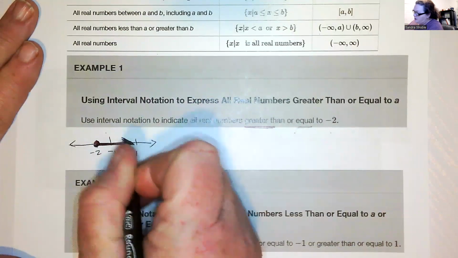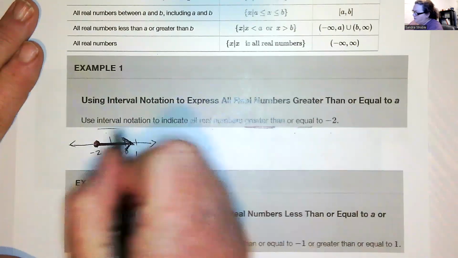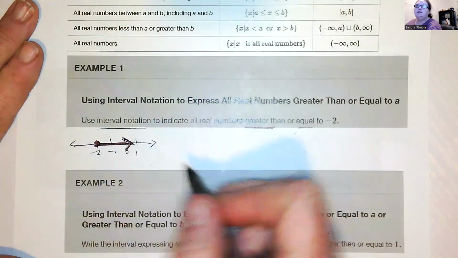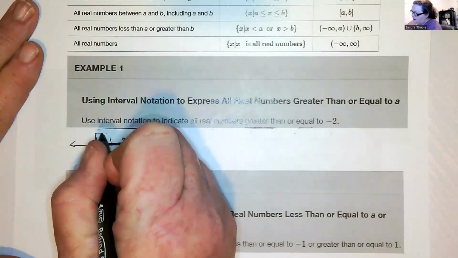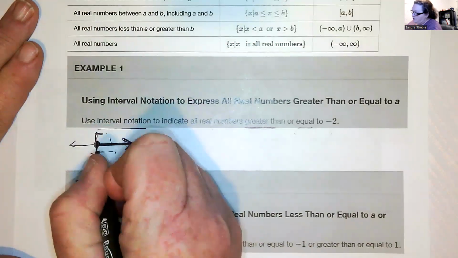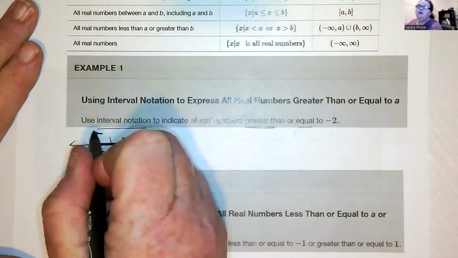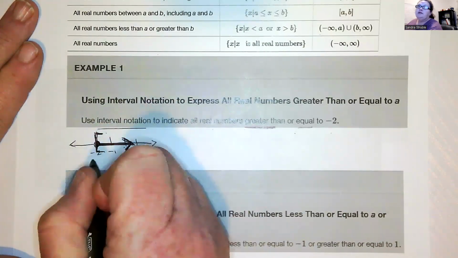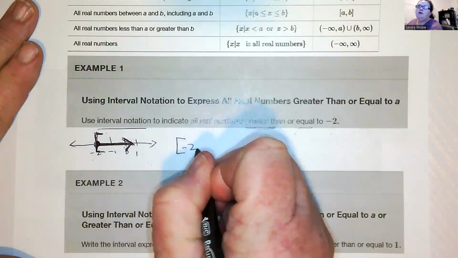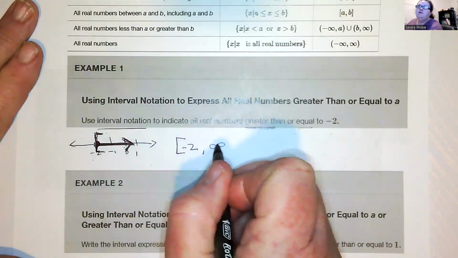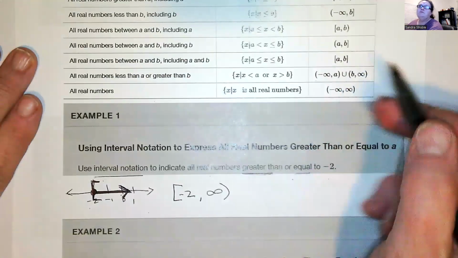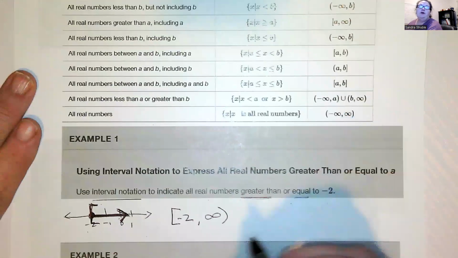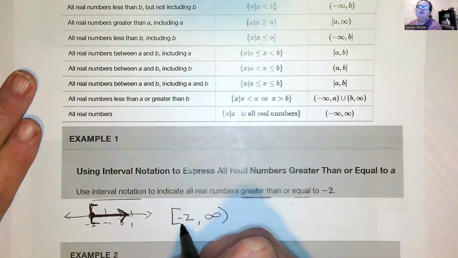Okay, so let's put this in interval notation. Because it's a dot and not a circle, we're going to use a bracket, and the bracket goes in the direction that your arrow is going to be going. Okay, so your bracket's going to be facing this way, and it's going to have -2, and then it's heading towards positive infinity. And infinities always have the parentheses because we don't know the last number. All right, the bracket means that -2 is included in the set.